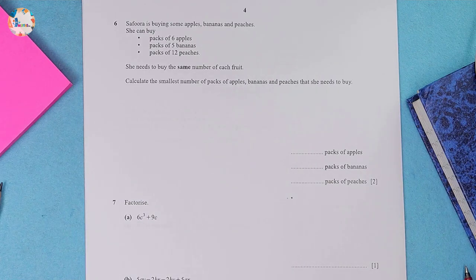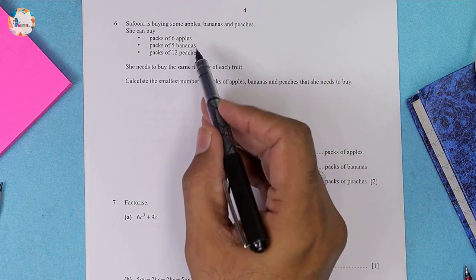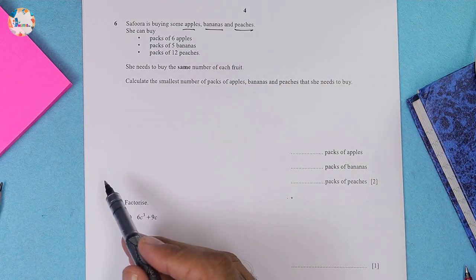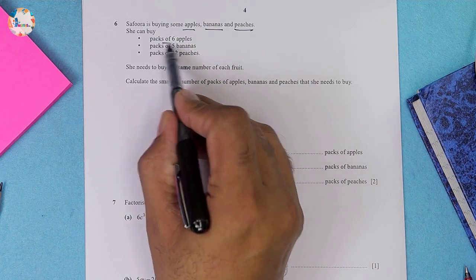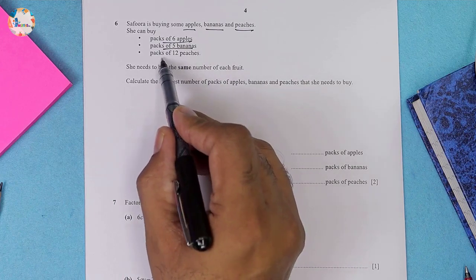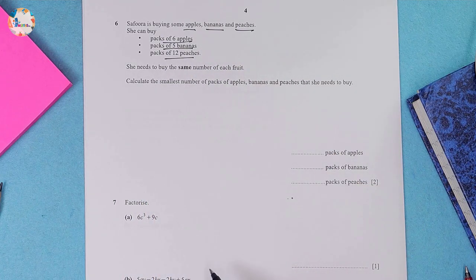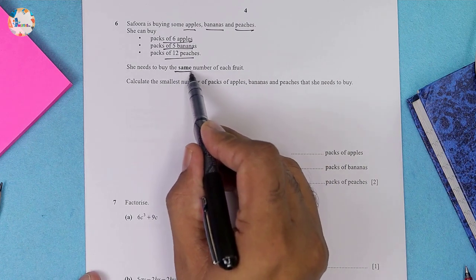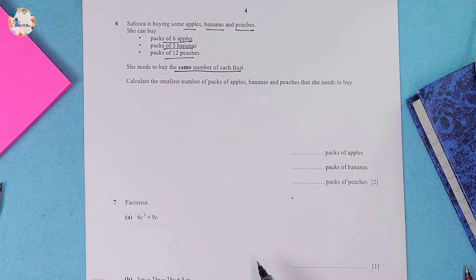Question number 6. Safura is buying some apples, bananas and peaches. So she can buy packs of 6 apples, 5 bananas, packs of 12 peaches. So she needs to buy the same number of each fruit. Calculate the smallest number of packs of apples, bananas and peaches that she needs to buy.